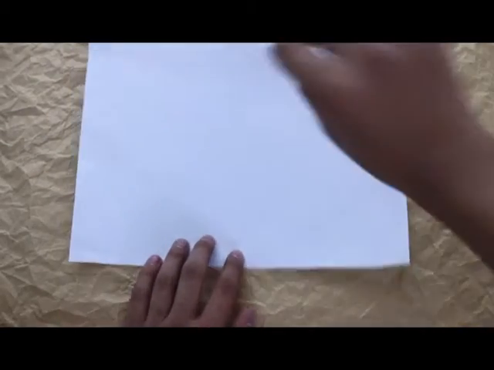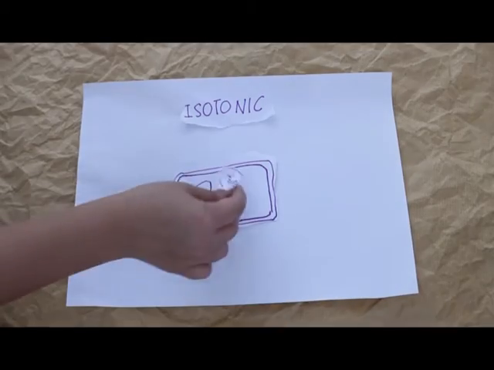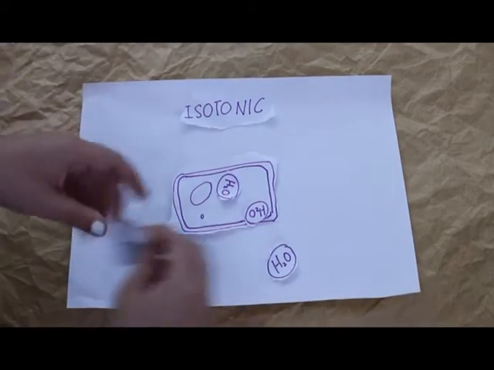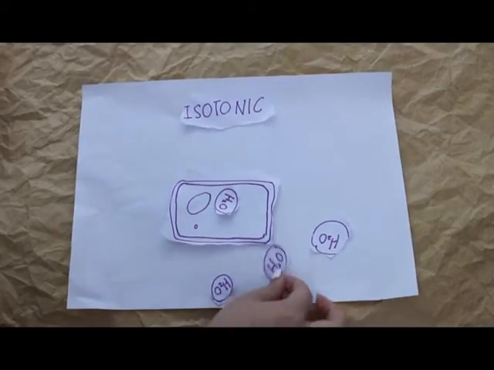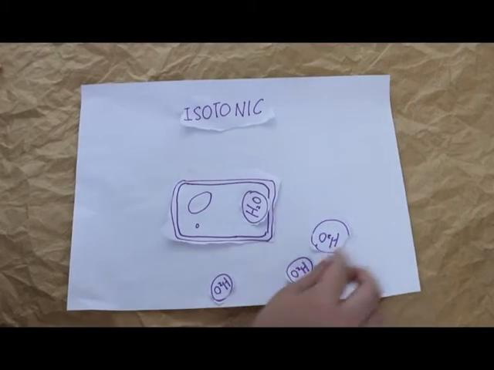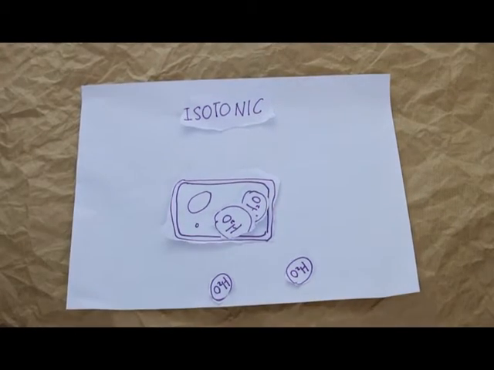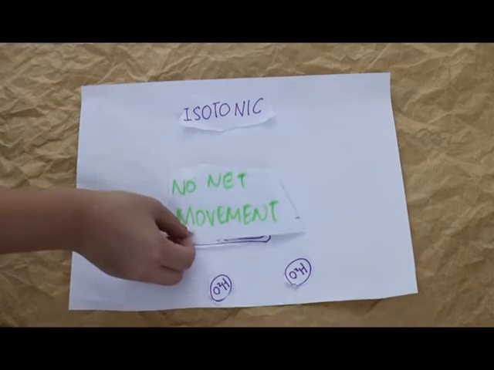In the third and the last process of tonicity, we have the isotonic process. This is the process when the water potential inside and outside of the cell is the same, causing movement of H2O molecules in and out of the cell at the same rate. This creates no net movement.